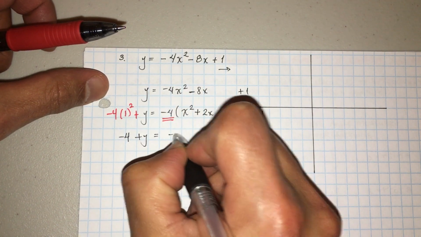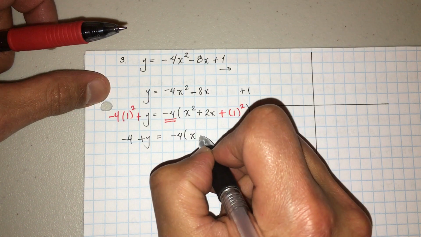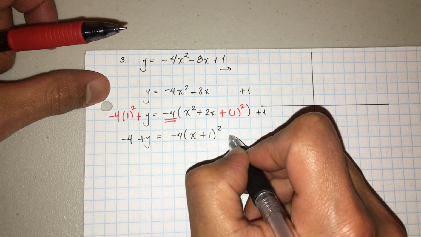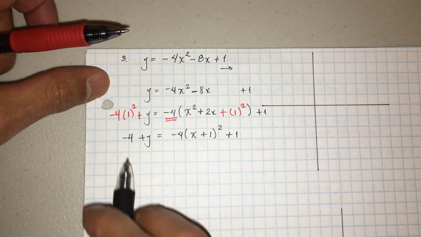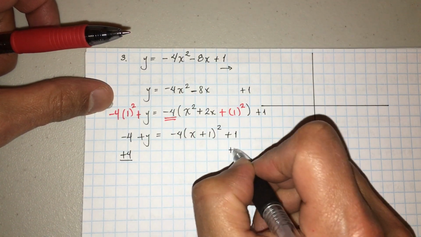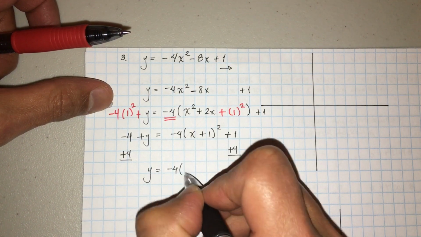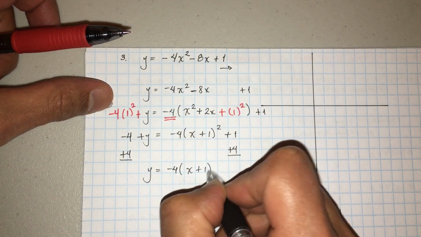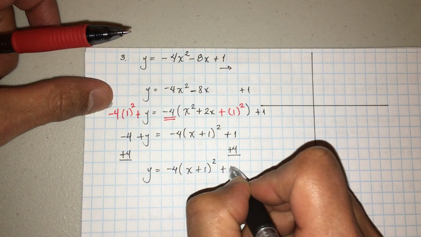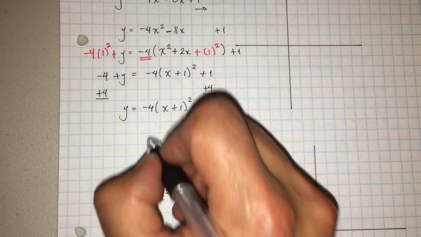So now we have negative 4. Let's go ahead and factor this guy. We get x plus 1 squared plus 1. Now just make sure the negative 4 becomes a positive 4. Okay. So now we have y equals negative 4 times x plus 1 squared and then plus 5. All right, guys. So now what's my vertex for this one?